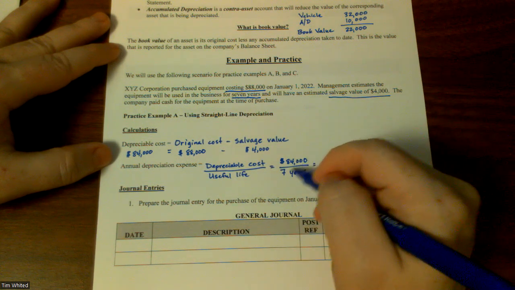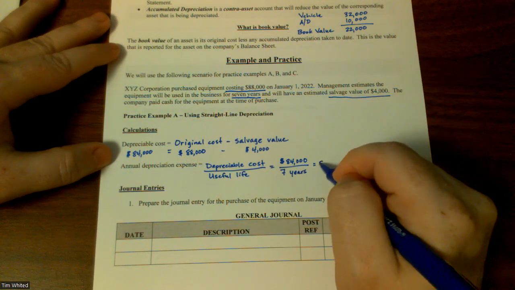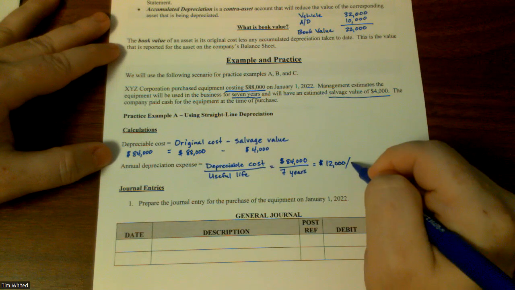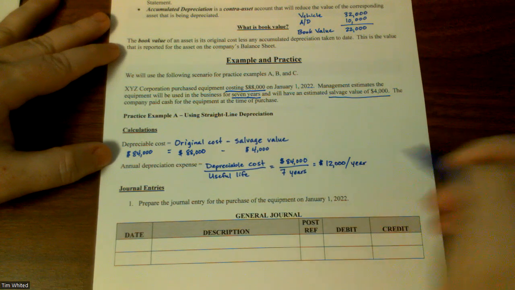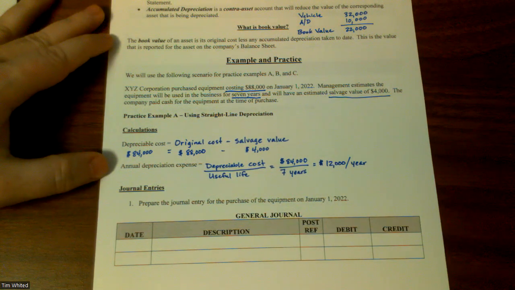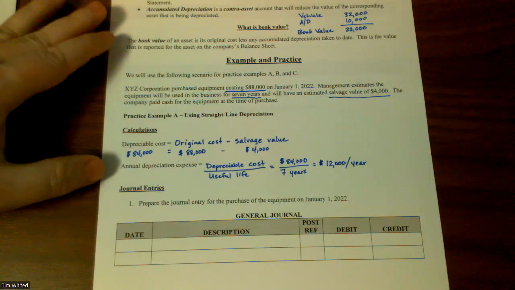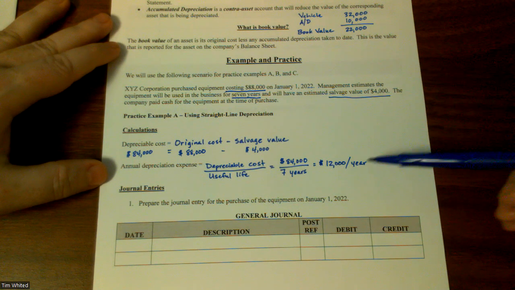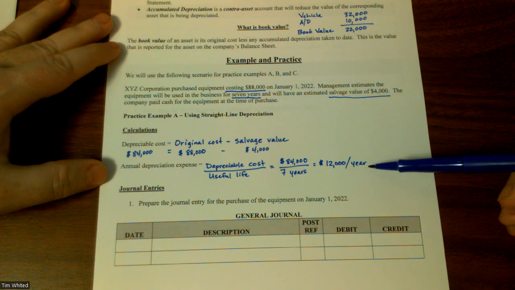So $84,000 divided over 7 years is $12,000 per year. So that is our annual depreciation expense. So when we do the journal entry for the depreciation at the end of every year, that entry is going to be for $12,000.